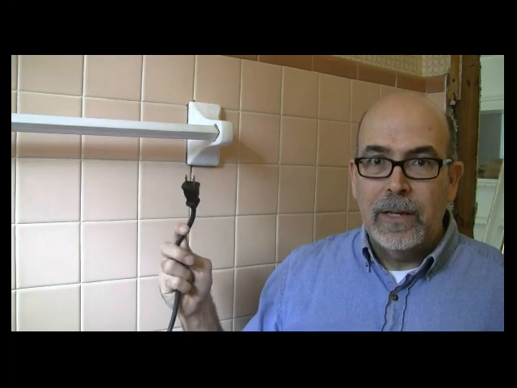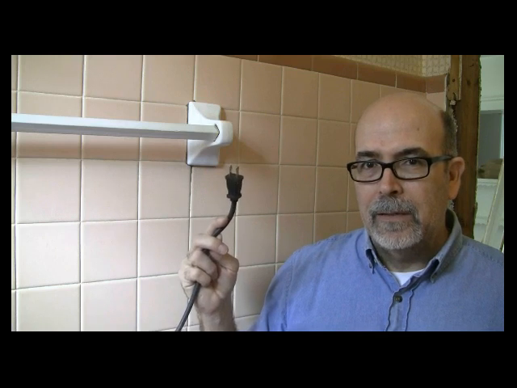A rule of thumb here: I'm going to put a blade on. Anytime you're working with a power tool, electric tool, especially corded, you want to disconnect it. Don't work with a power tool with it charged or plugged in, because that can get you in trouble real quick.